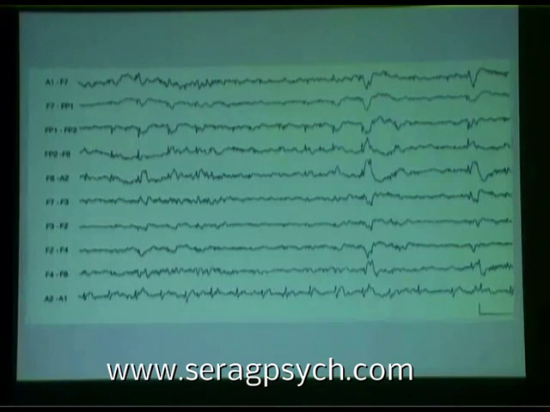Now here's an interesting montage, and this is a very useful montage to tell the difference between frontal and temporal spikes. You start at A1, the left ear, to the left inferior frontal. Left inferior frontal, left frontal polar. Left frontal polar, right frontal polar, right frontal polar, right inferior frontal. And you can see where the phase reversals are.